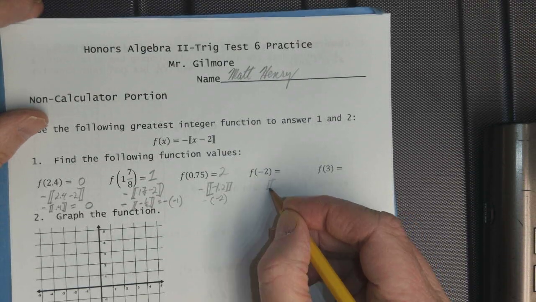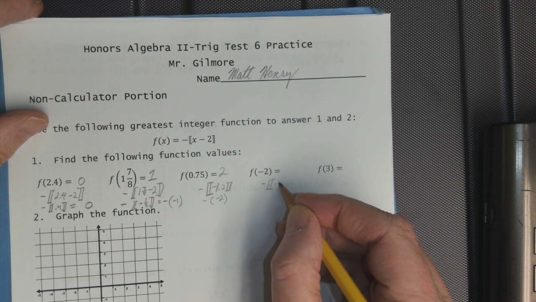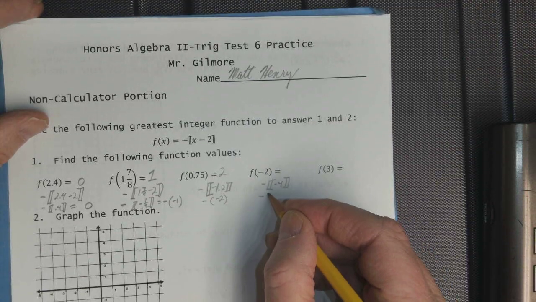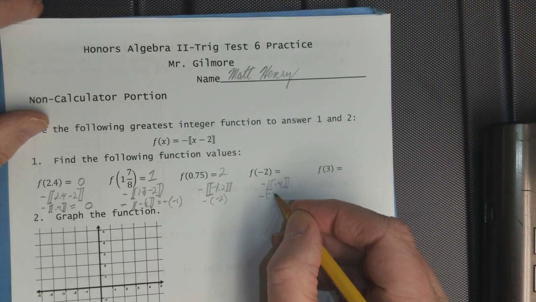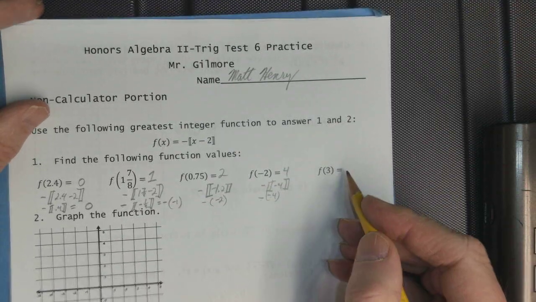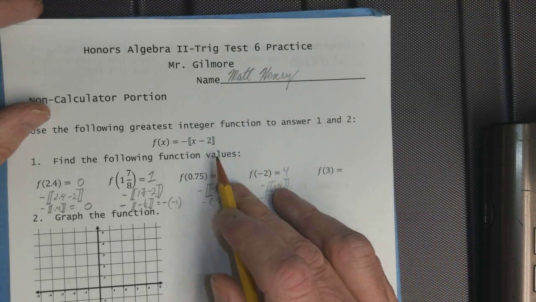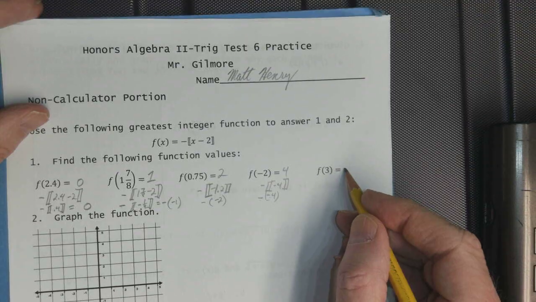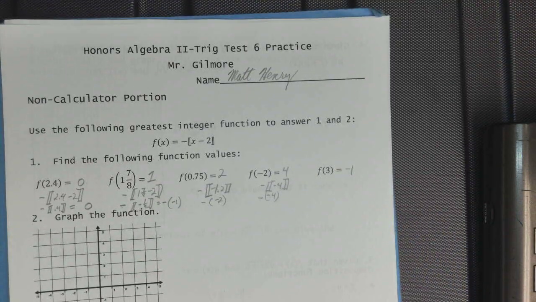Okay, negative 2 minus 2 is negative 4. And that's just double negative 4, which is 4. And then 3 minus 2 is 1. GIF of 1, I'm just going to write this answer, negative 1.